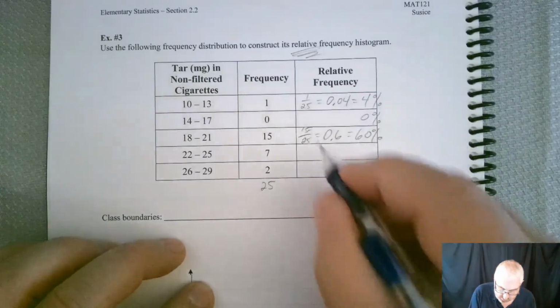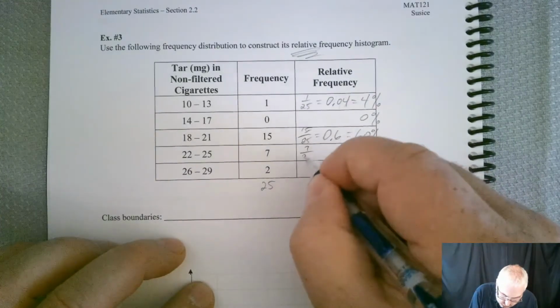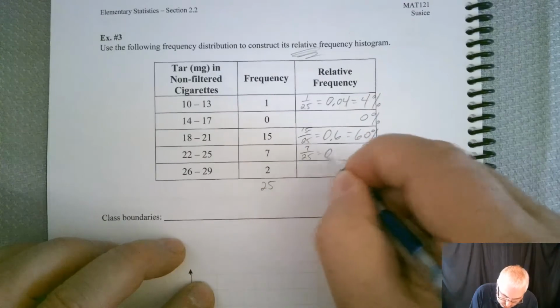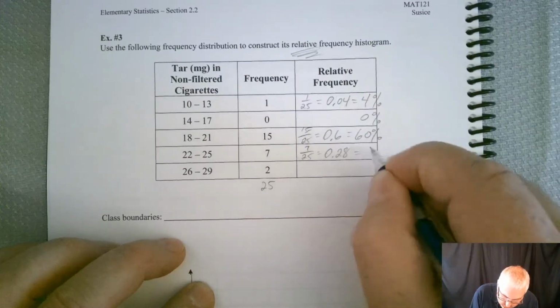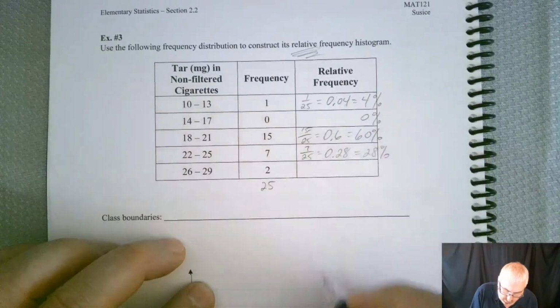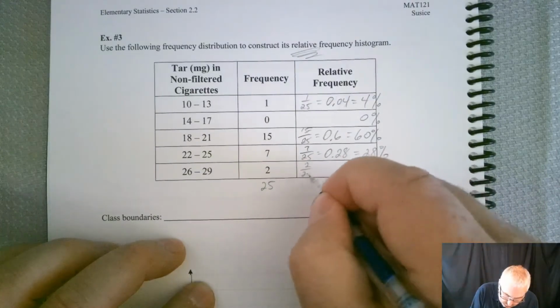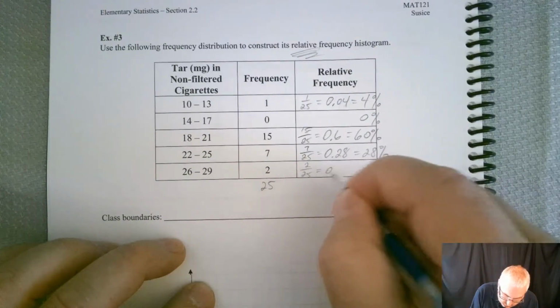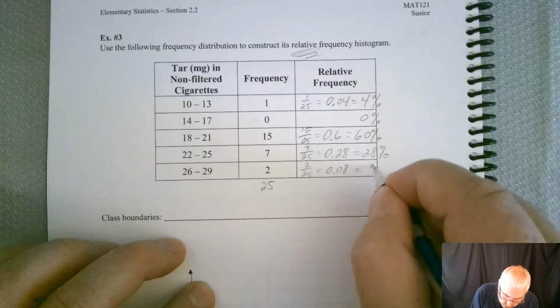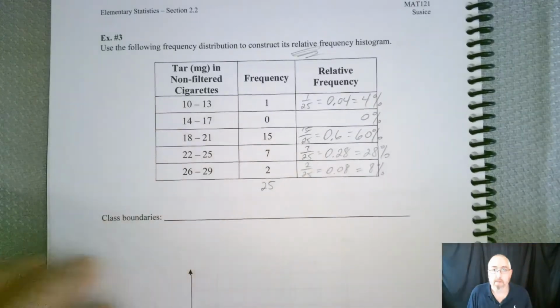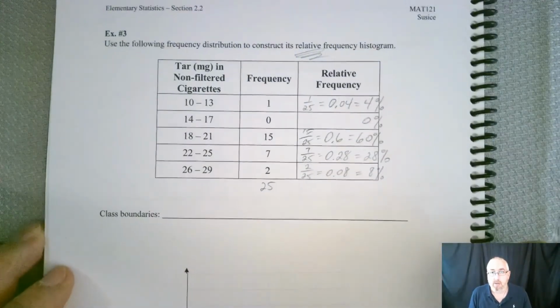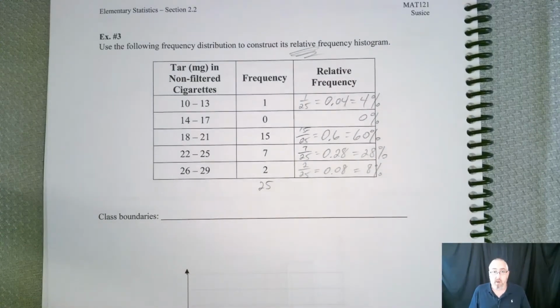So 60%. 7 out of 25 is 0.28. 28%. 2 out of 25 is 0.08. So 8%. All right, so we can get our relative frequencies pretty quick.